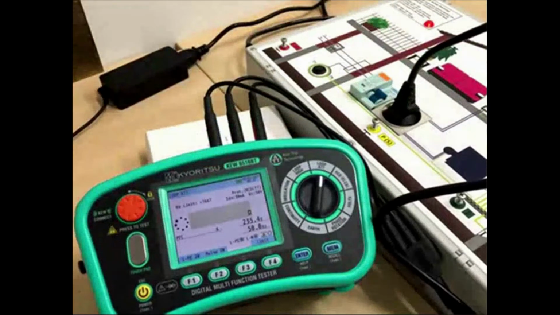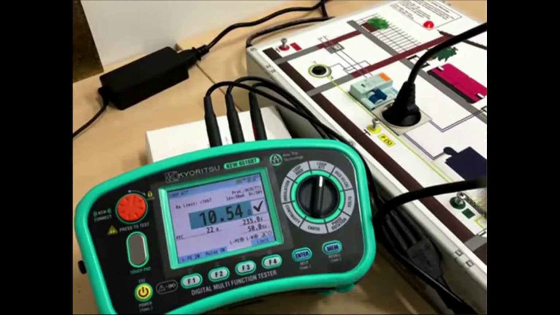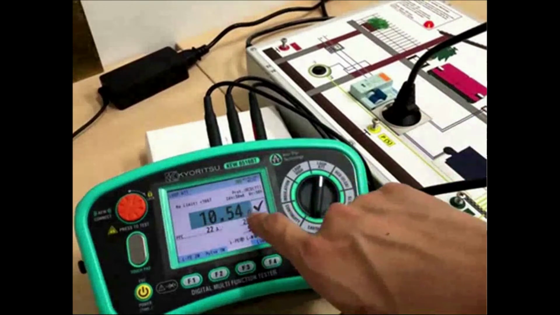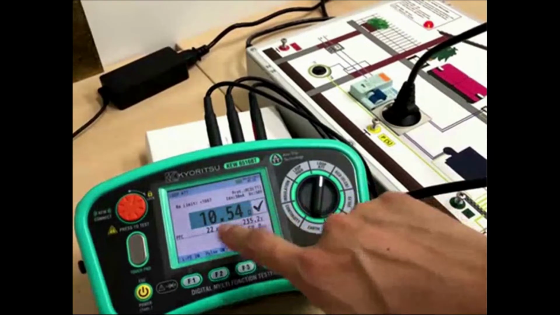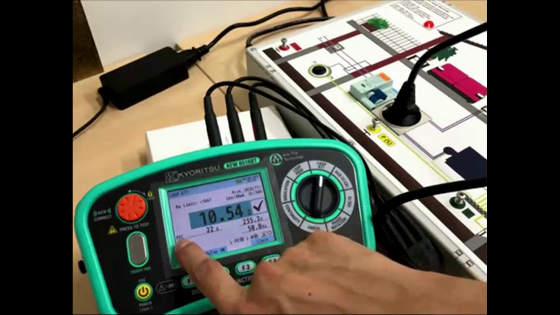You see, it will take some time because the current output is 15 milliamp only. So it can test RCDs from 30 milliamp up to 100 milliamp. It takes some time to supply this 15 milliamp to the circuit under test. So this anti-trip function can test the loop impedance without the RCD tripping. Kew is very smart. This is the loop impedance value of the LPE. And this is the prospective fault current.